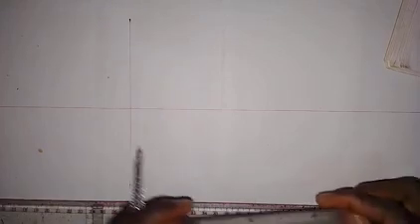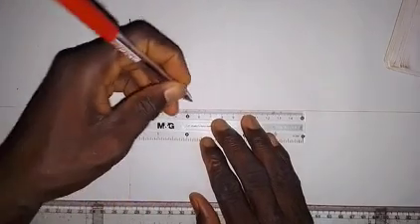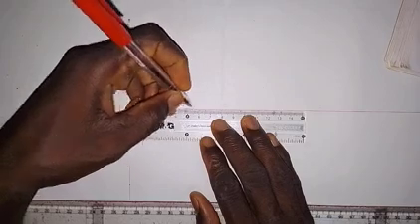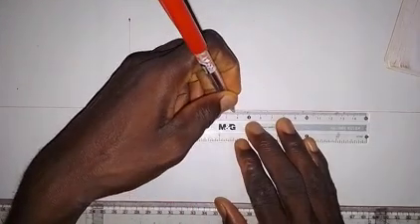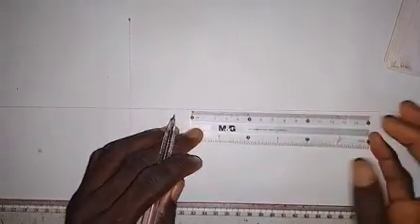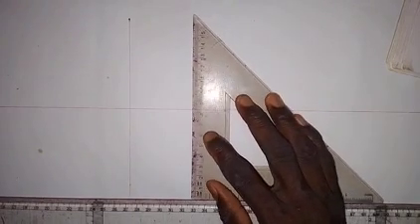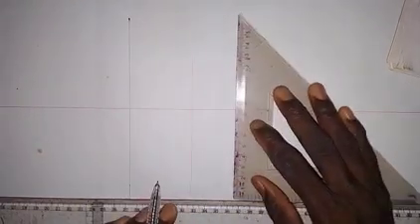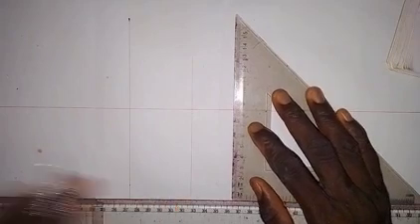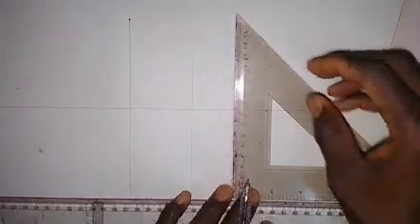We first of all take a measurement of 54. Here we have 54, and then from here I will take a measurement of 36 millimeters. So this is 36 millimeters. Then I need to draw a vertical line from each of these points. I take this down, then I'm going to take this up. I will draw it from up down. So we have that.